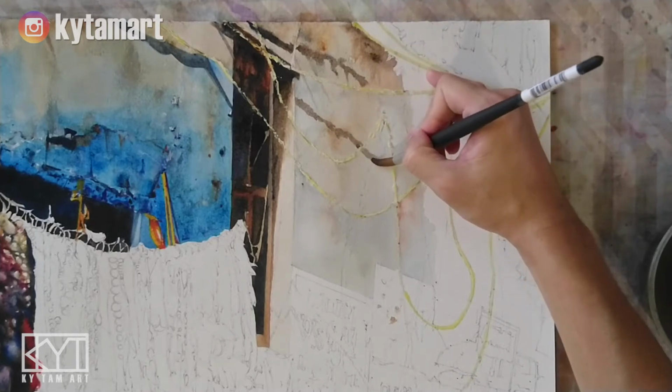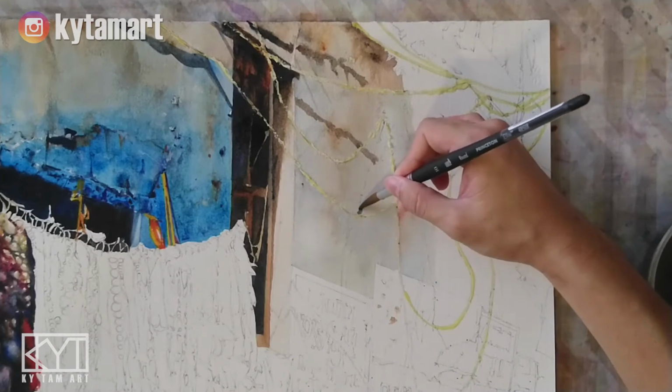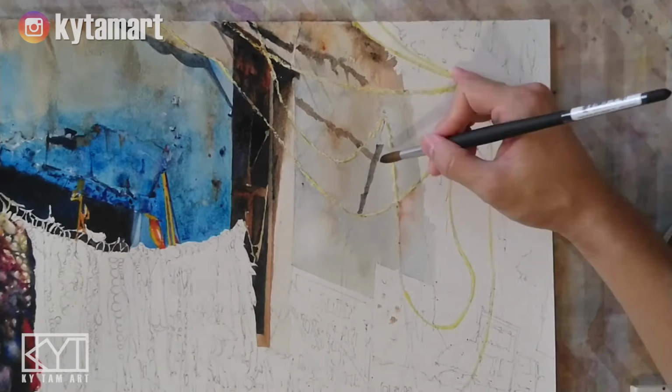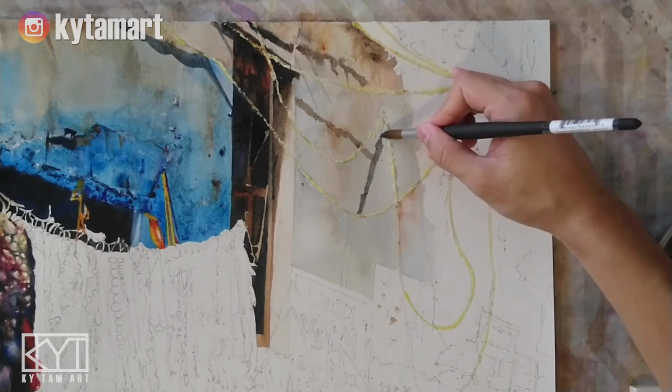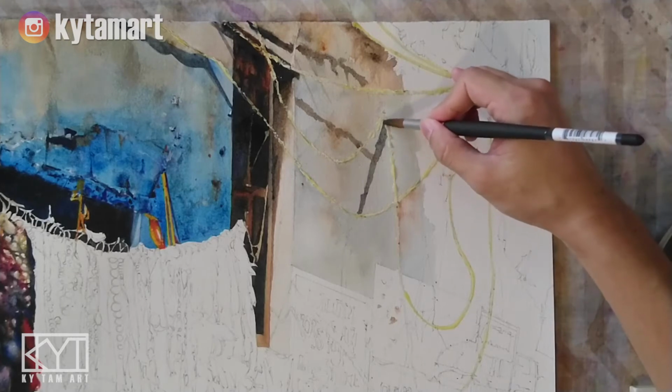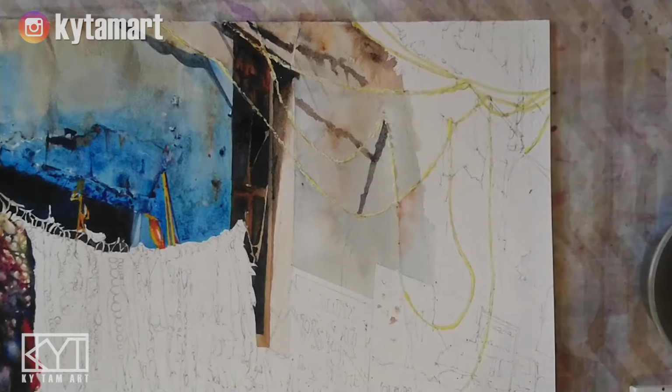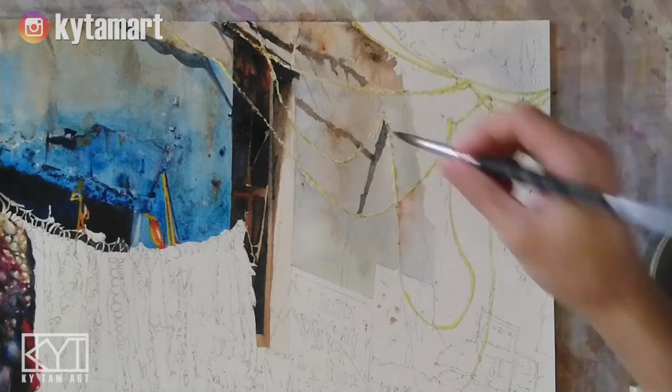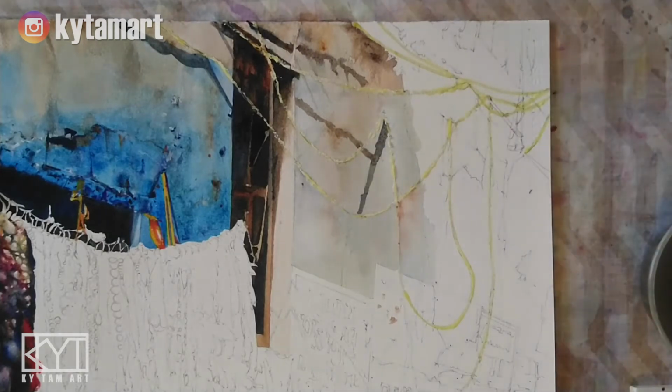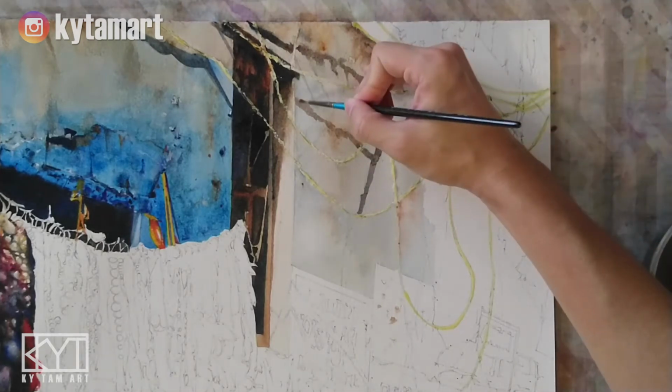And so using my brush here, I'm just trying to create another shadow, and I'm trying to make sure that we have all these shadows in, and that we have these jagged edges that are not really straight, and that we have shadows of different thicknesses.